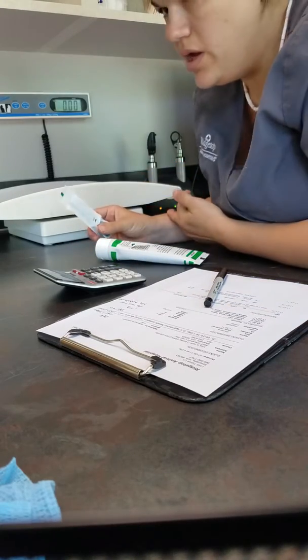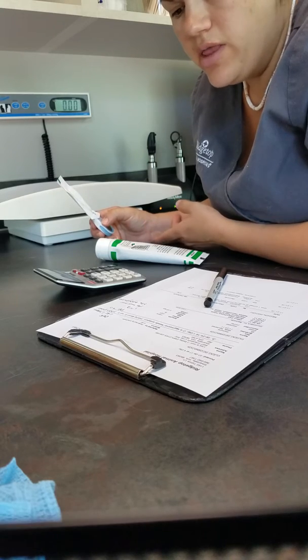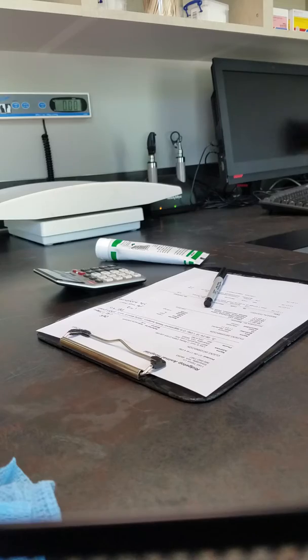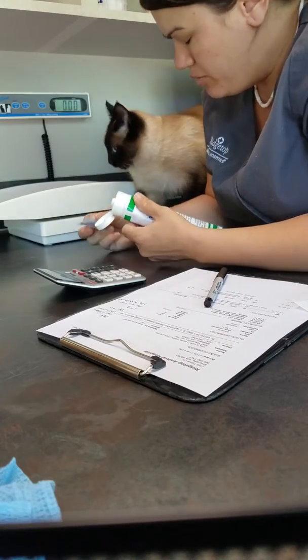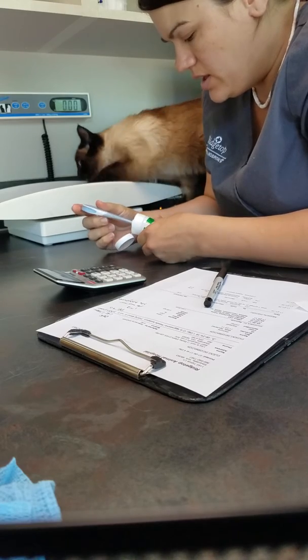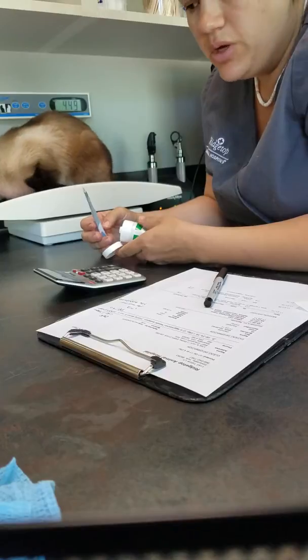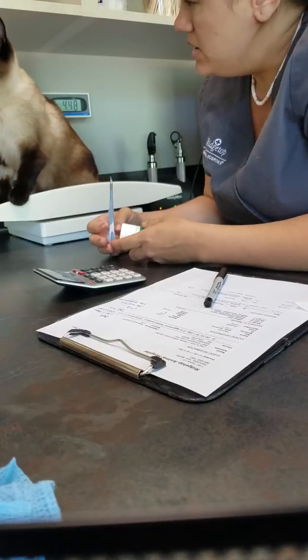So you want to make sure they're not doing any open mouth breathing or anything lower or higher than that, because it could indicate a problem. But he's also not having any abdominal breathing. He's not having any open mouth breathing, and he's not struggling or anything. All of which those could indicate a problem. So his breathing is normal to me.